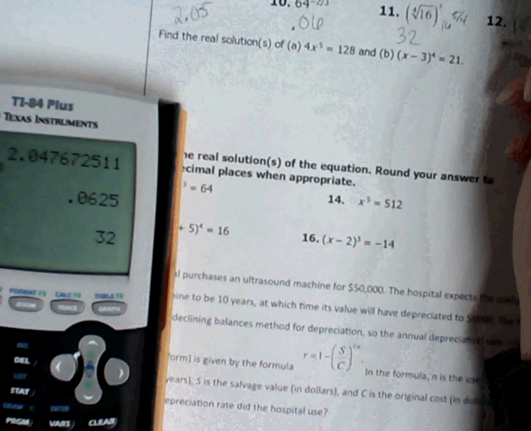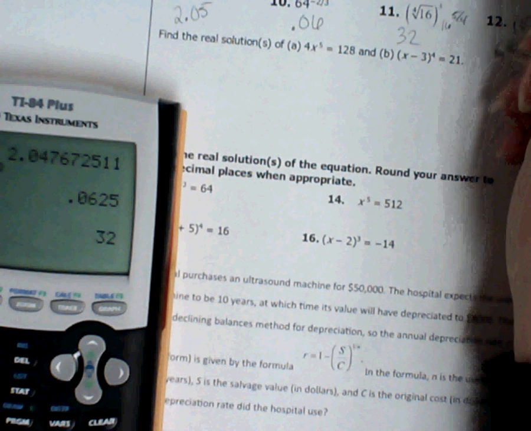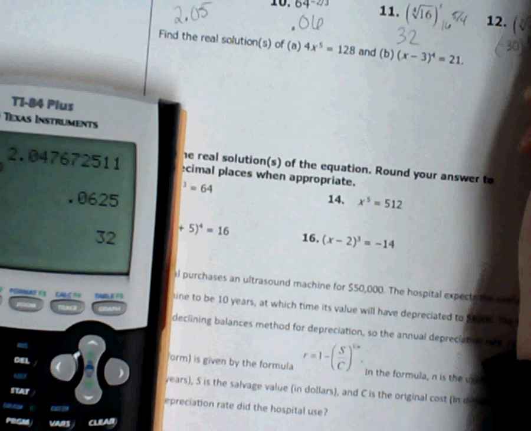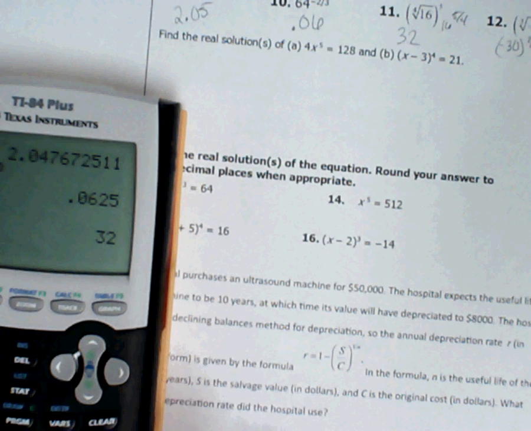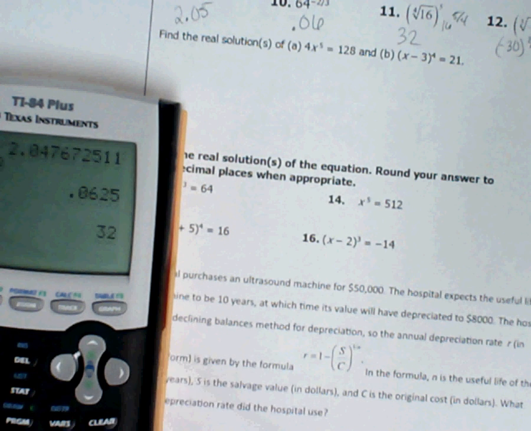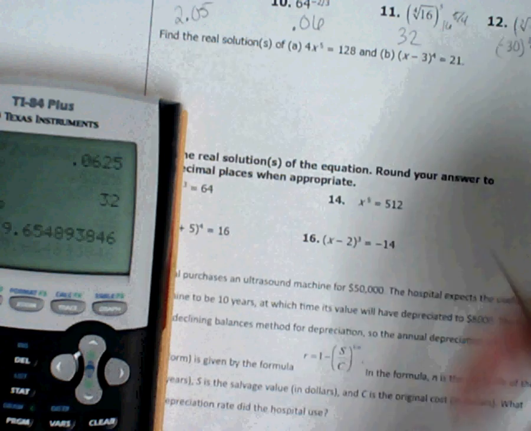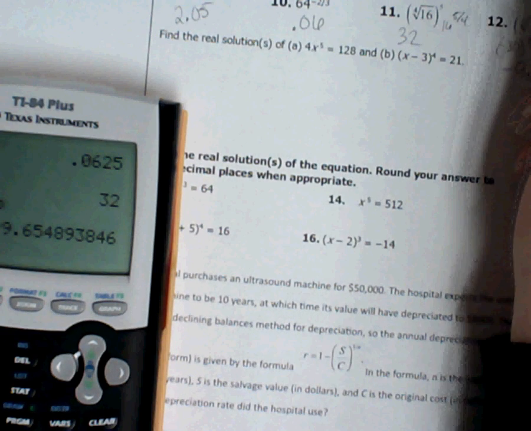And negative 30 to the 2/3 is negative 9.65.